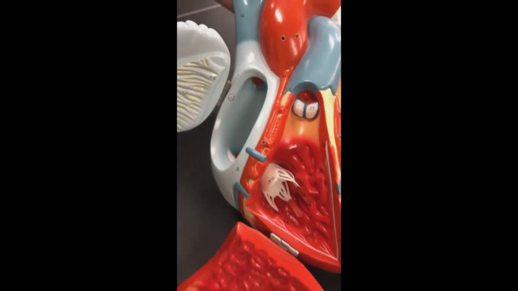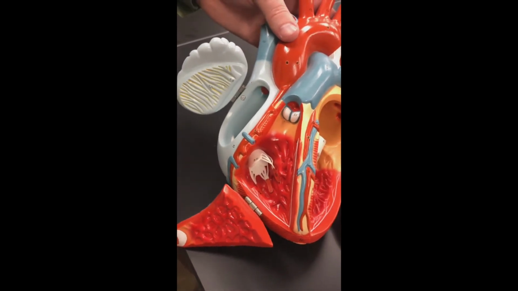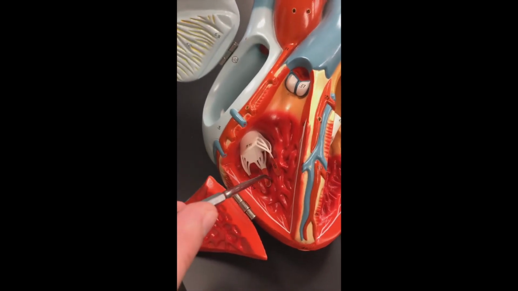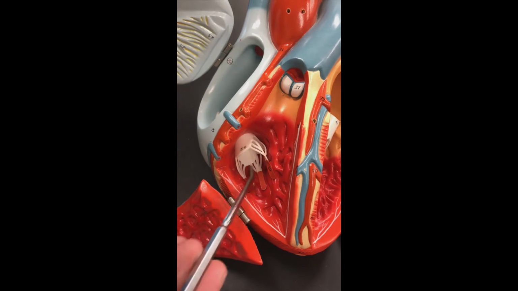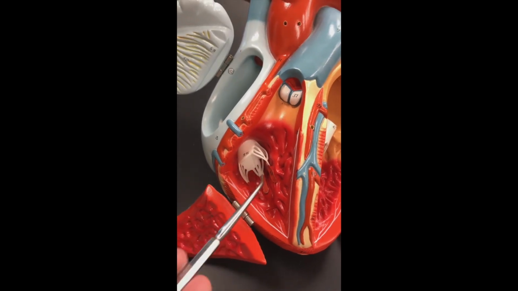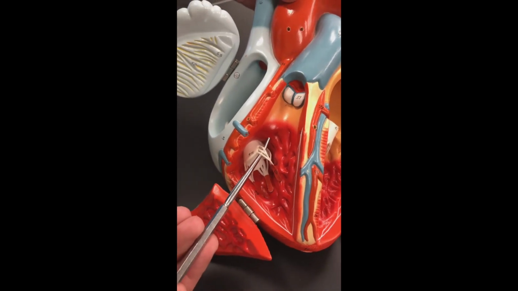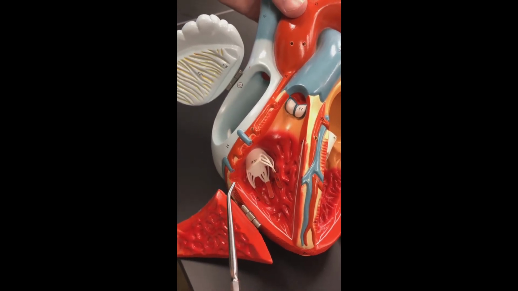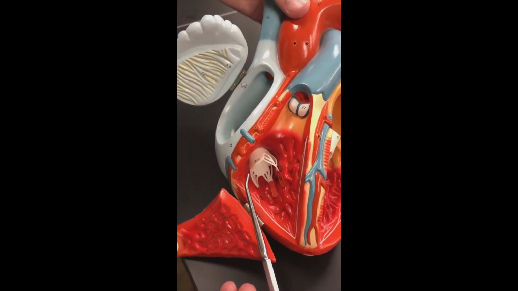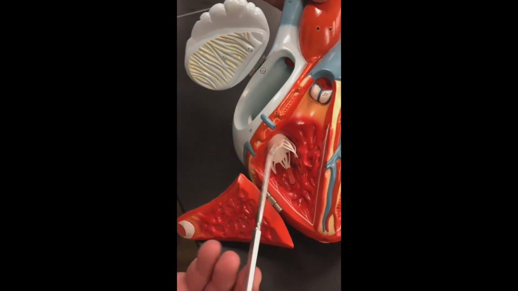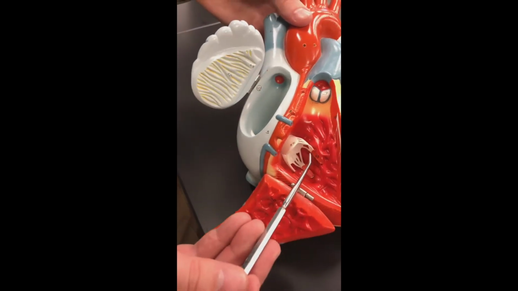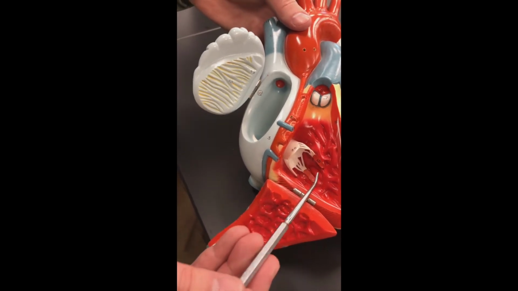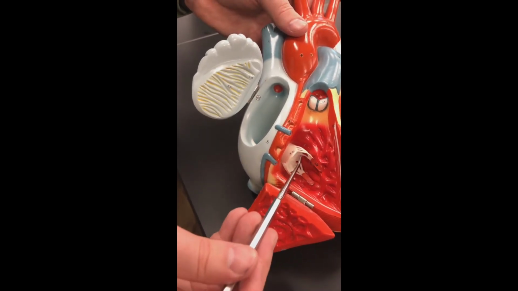It passes through this tricuspid valve, and on this model, you're seeing three leaves: 1, 2, 3 leaves of this tricuspid valve. These right here are my chordae tendineae, holding that valve in place, so as the chambers pump, it doesn't force fluid backward. And these structures right here would be my papillary muscles, holding those chordae tendineae in place. Papillary muscles, chordae tendineae.